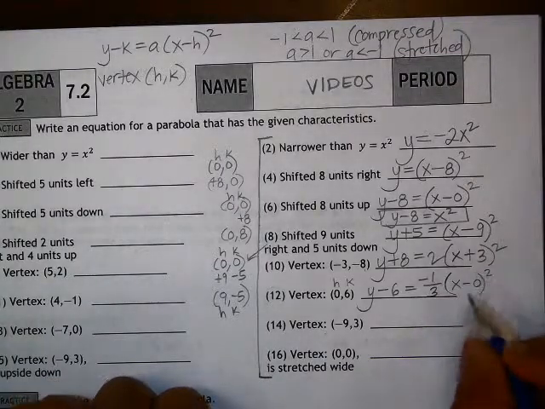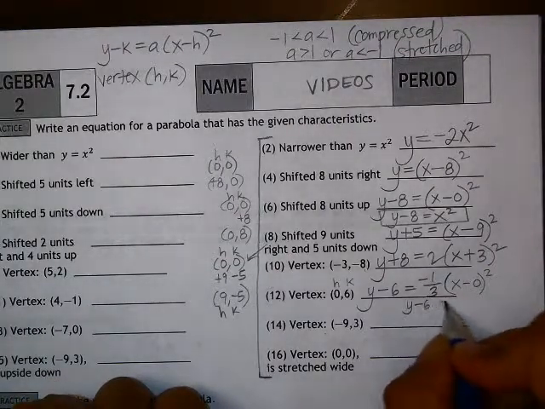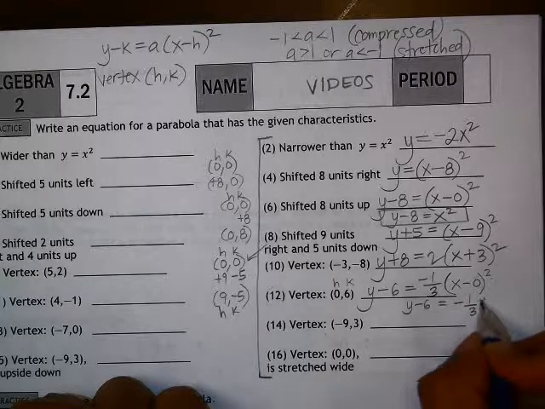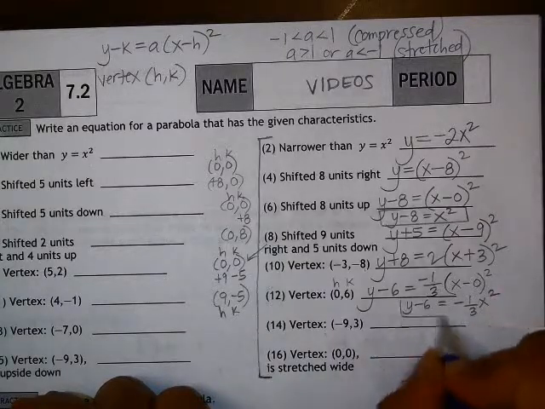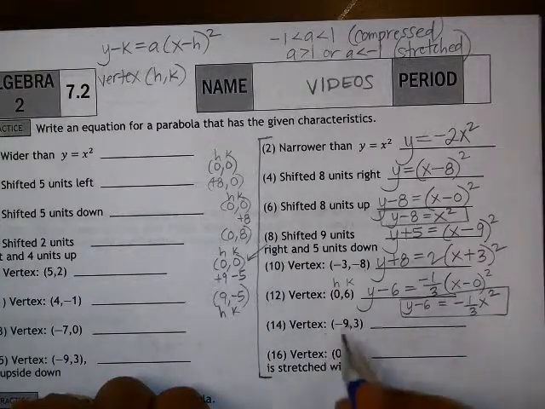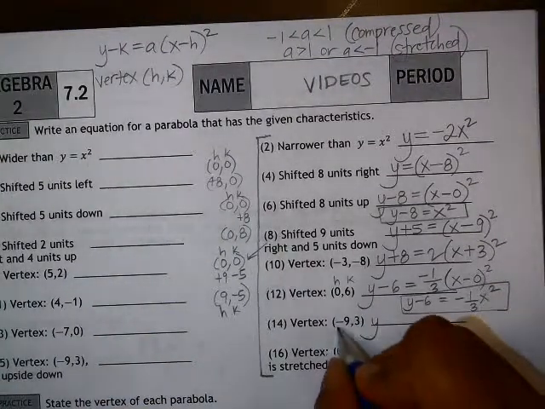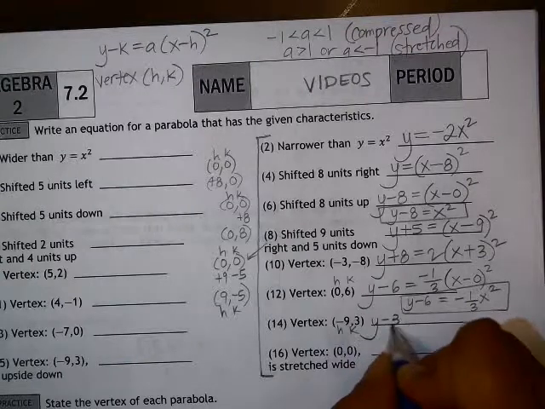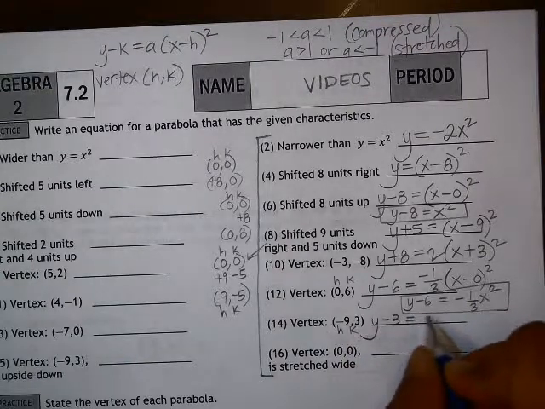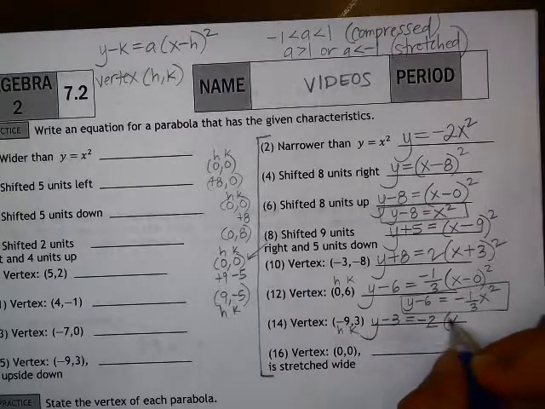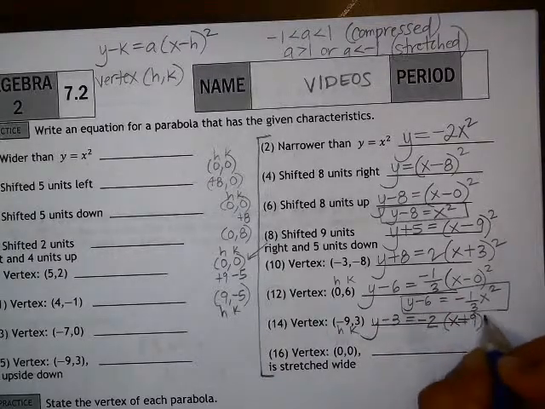This is another one where we can simplify it, so that's y minus 6 equals -1/3, x minus 0 is just x. All right, a vertex of (-9, 3), so y minus k equals a, could be any number, I'm just going to use a -2, x minus h would be x plus 9, quantity squared.